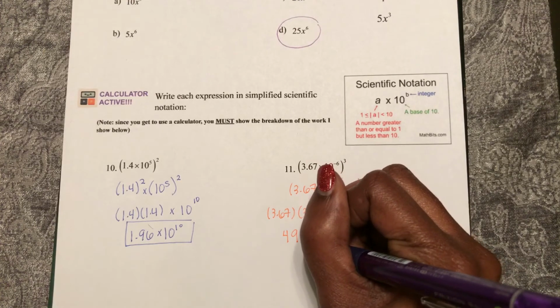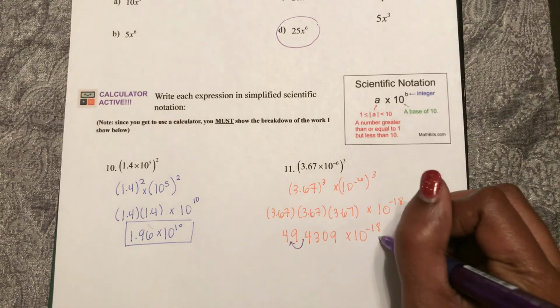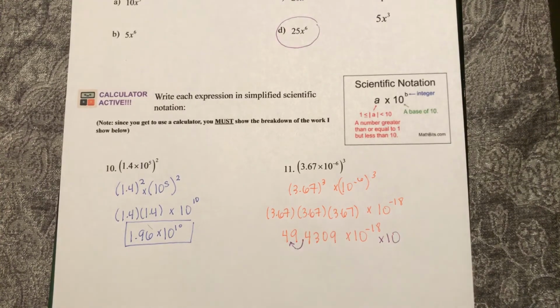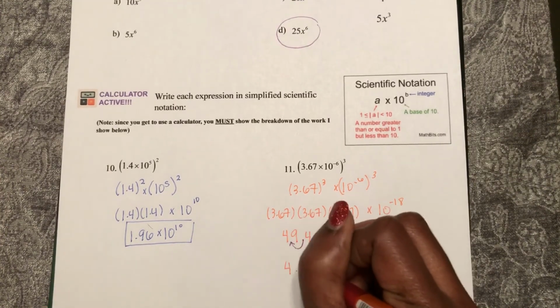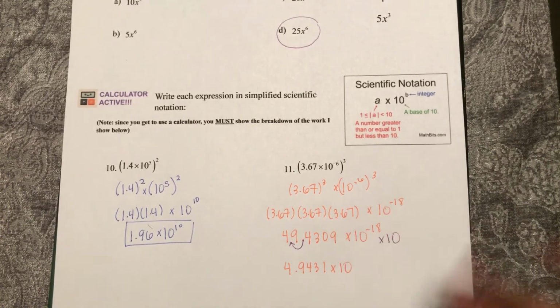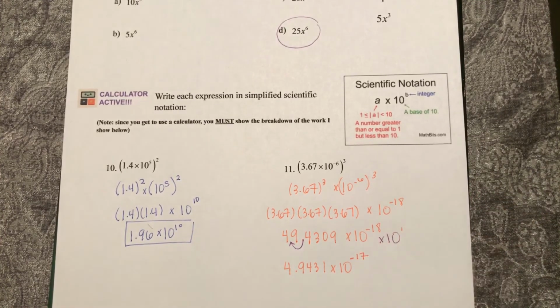Well, I would have to divide by 10 to move the decimal to the left, but if I divide by 10, I have to multiply by 10 here so that I don't change my answer. So now I have my final answer, 4.94309 times 10 to the negative 18 plus 1, which is negative 17 power.